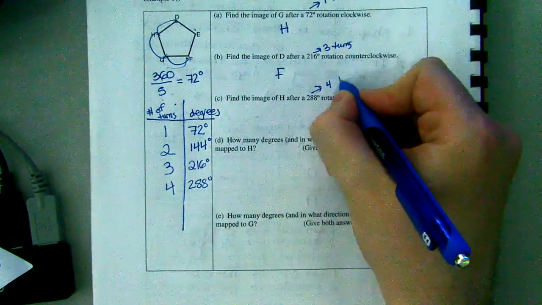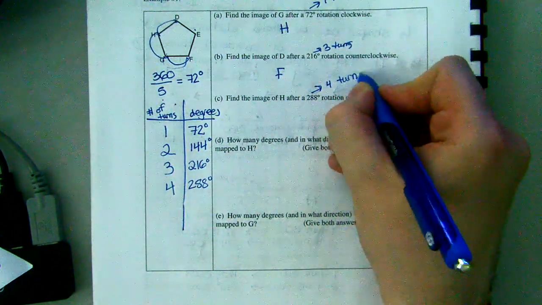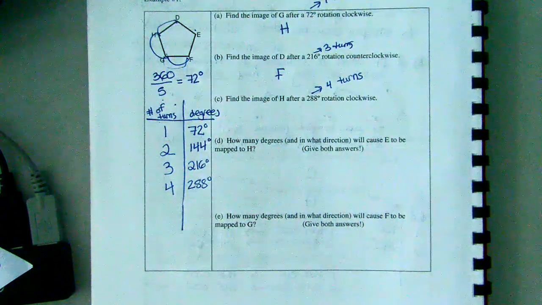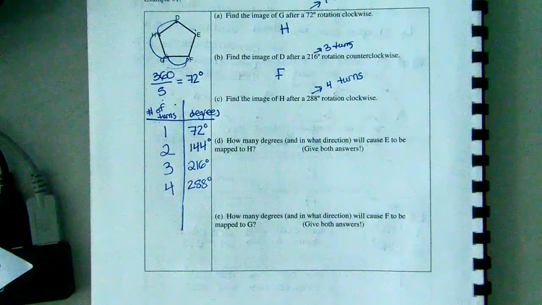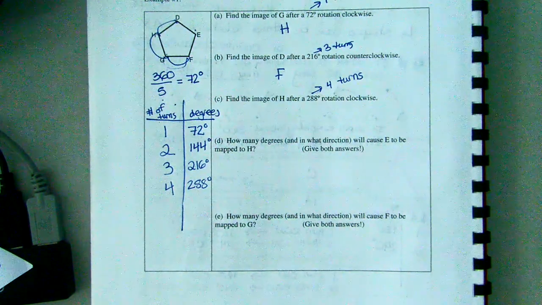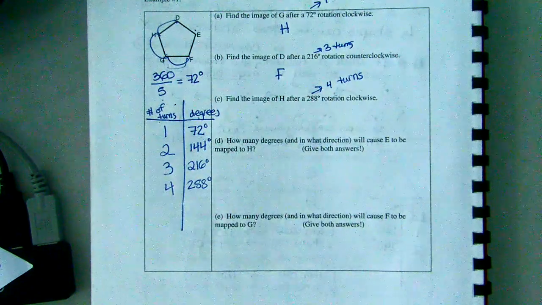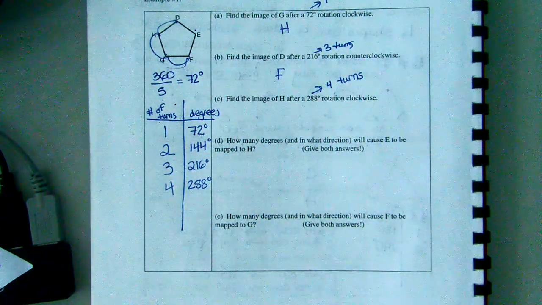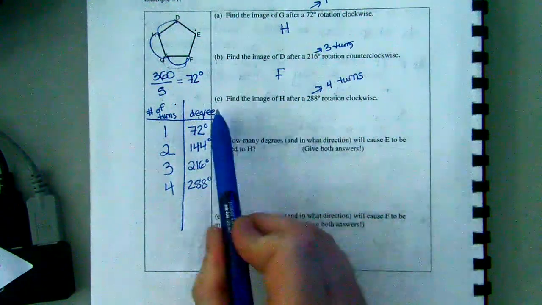I hope you've already figured out we're making 4 turns with this. Yeah, that chart's really important for these problems. Well, then that chart's not going to be helpful. Elena, any ideas about C?